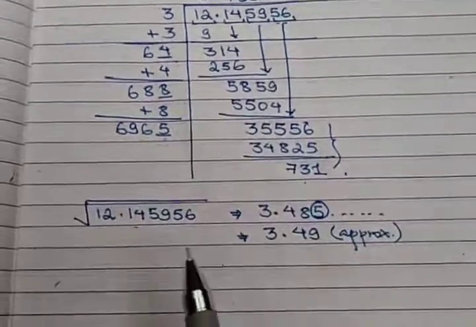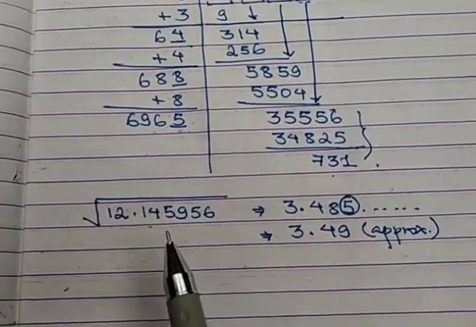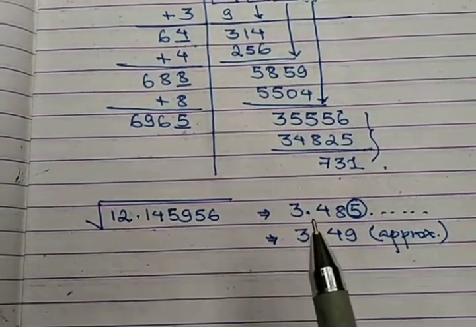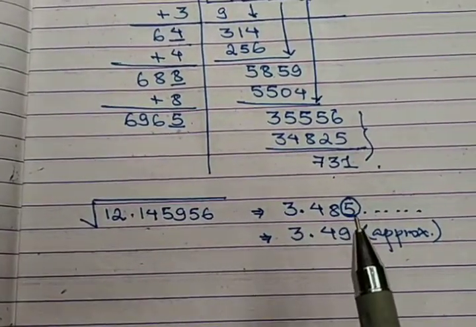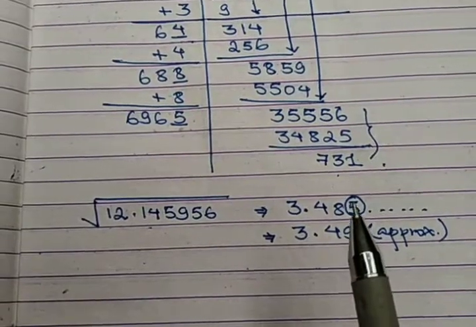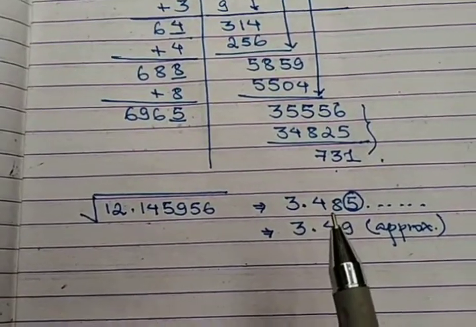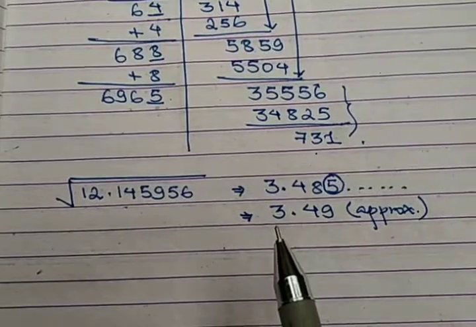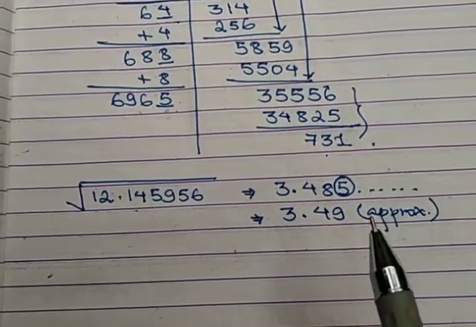If the digit is 5 or greater than 5, we need to round off the number. So our answer for square root of 12.145956 is 3.485. We got our third digit as 5, so we need to round off. How will we round off? Simply add 1 to the previous digit. So we got our answer as 3.49 approx.